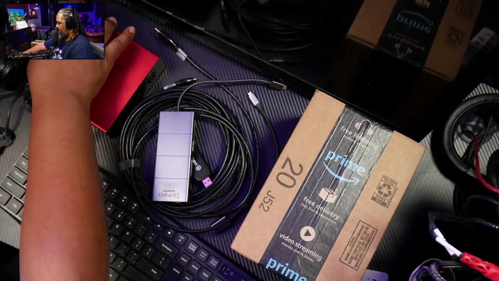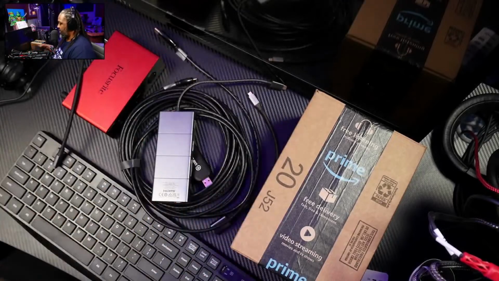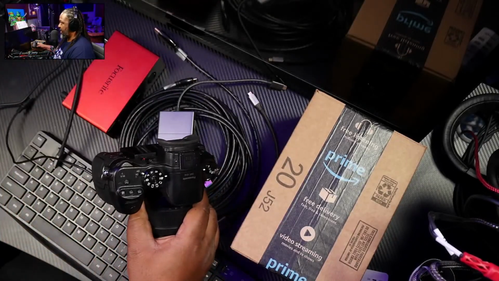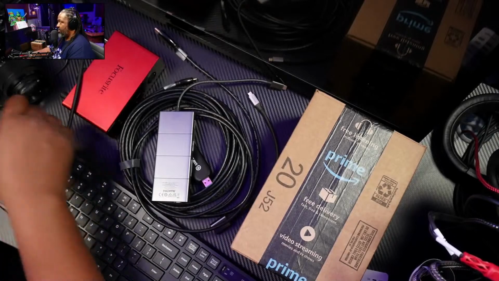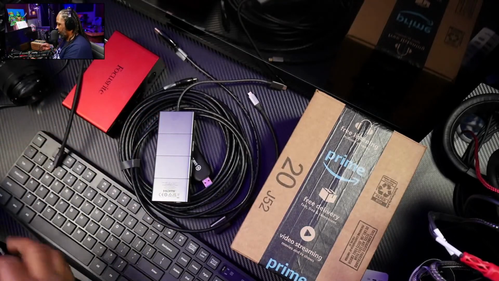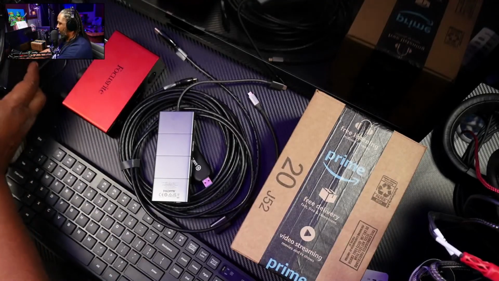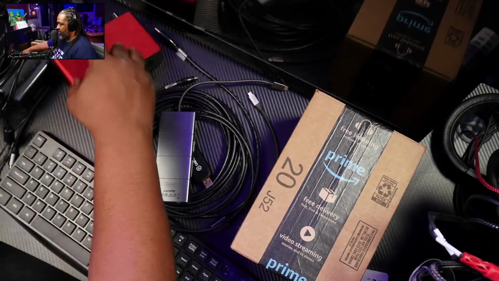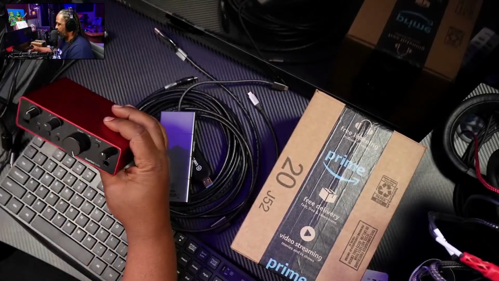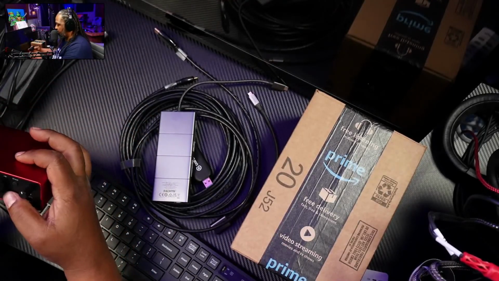Then I have my dummy battery. My dummy battery is for my camera, right? So this is going to go into here. This is going to be the power that I need for the camera so that I don't have to use a battery. This is going to be my audio device. And you can say it's a single input device.